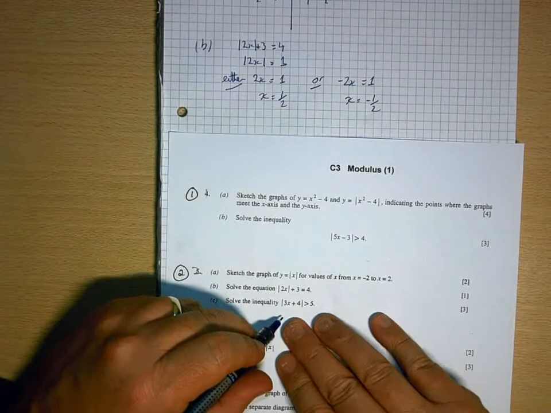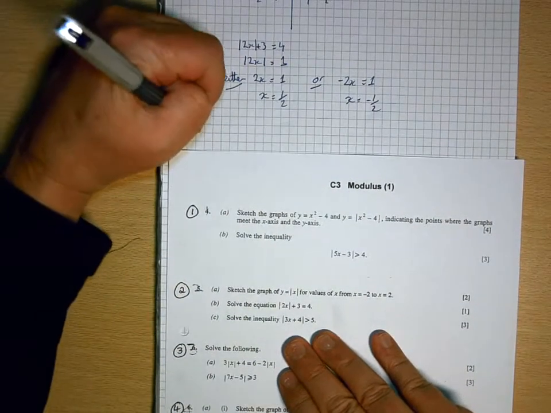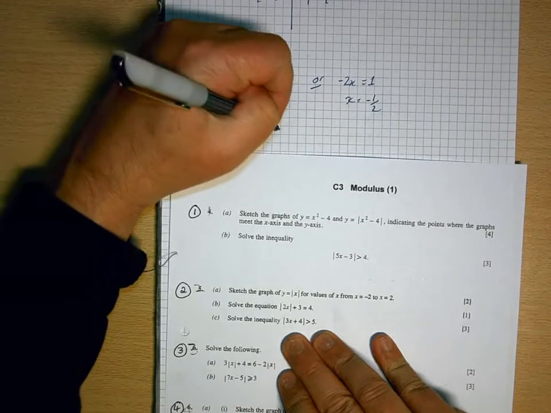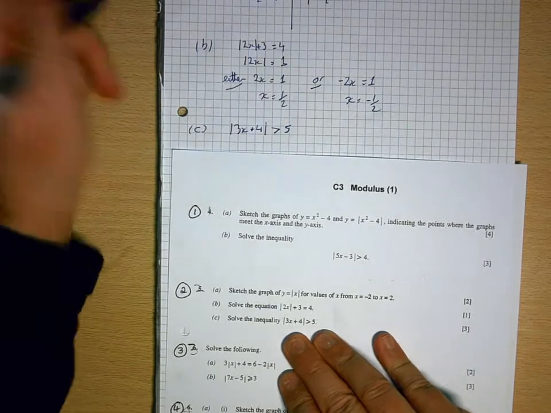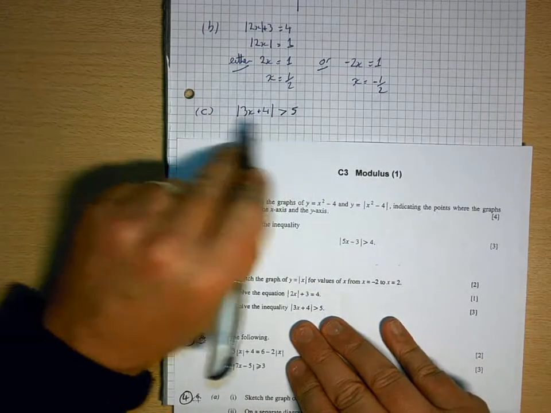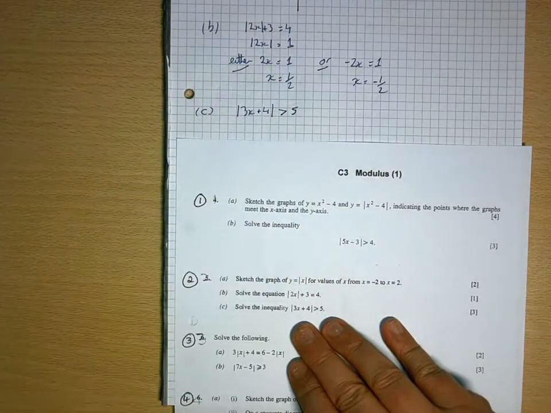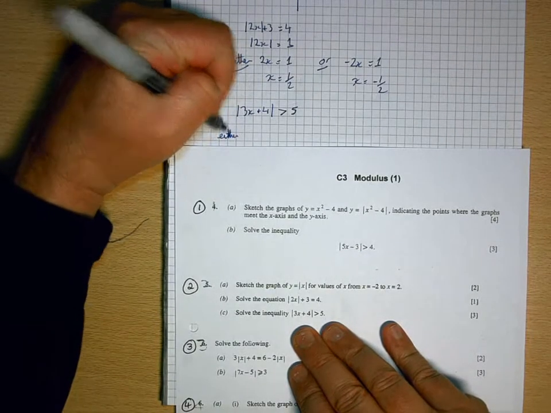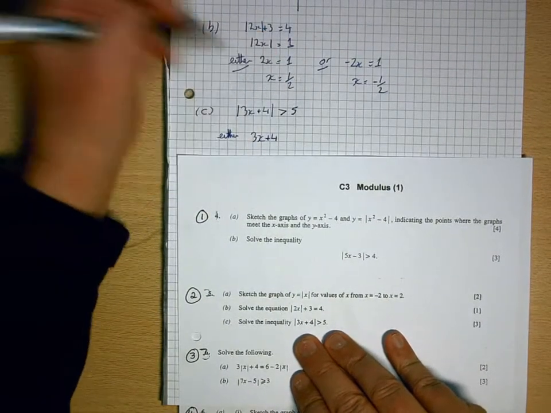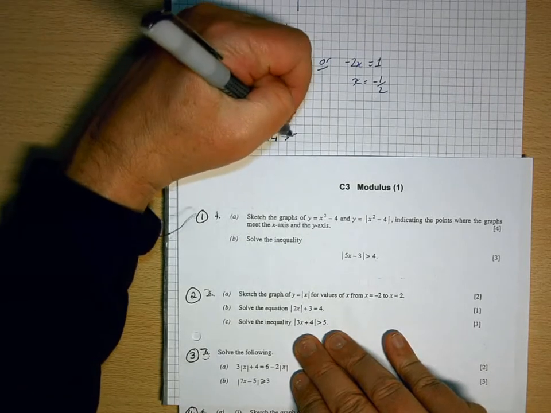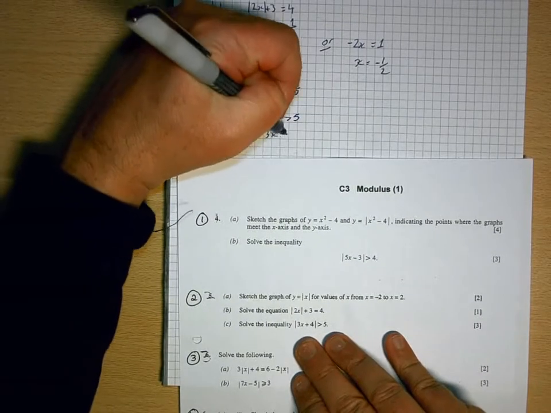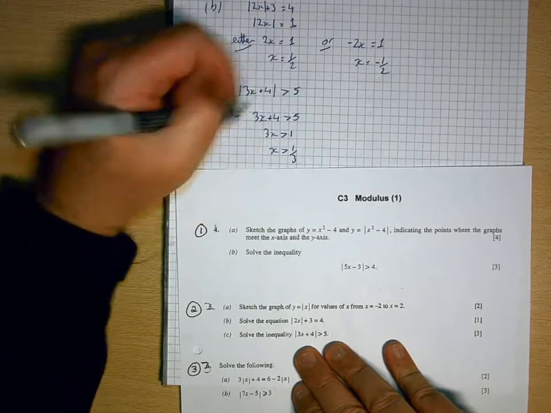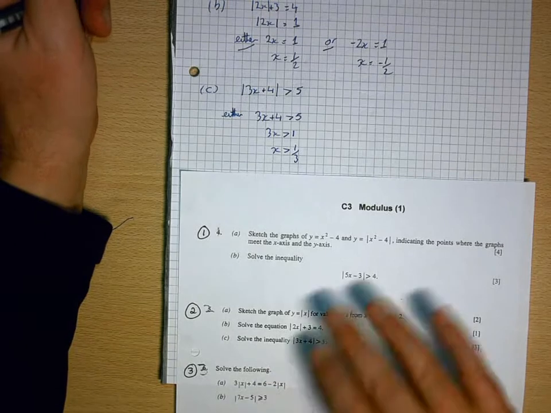Part C, however, is an inequality version. So with this one, we've got modulus of 3x plus 4 is greater than 5. So we haven't got any manipulation to do. That is an inequality in its own right on the left hand side. So here we're going to say either the positive form of it must be greater than 5. So 3x must be greater than 1. x must be greater than a third. There's no multiplying or dividing by a negative number, so that's fine.